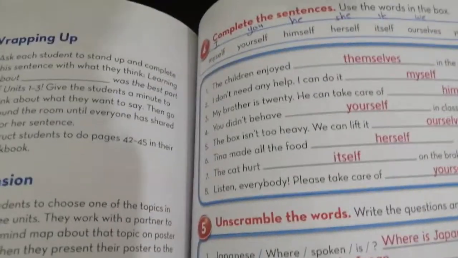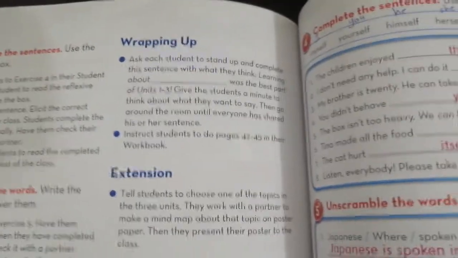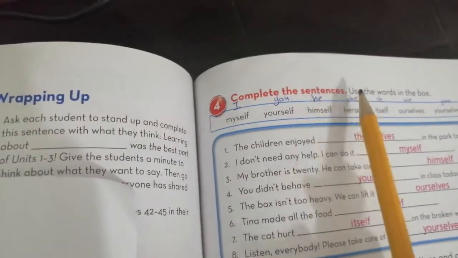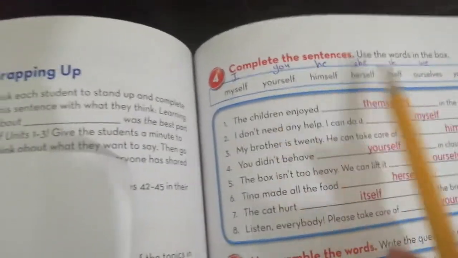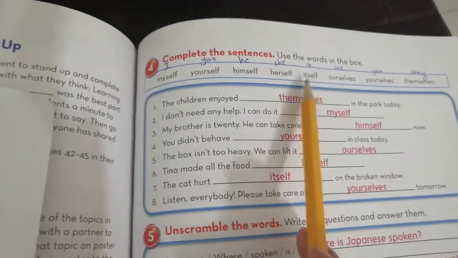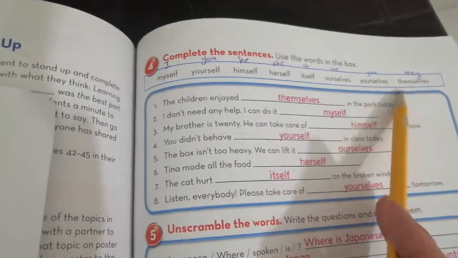Now we want to move to question number 4 in your students book on page 81. We want to do exercise number 4. But before we do exercise number 4, look at this exercise. Complete the sentences. Use the word in the box. بنكمل السنتنس حسب ال word in the box. Here we have myself, yourself, himself, herself, itself, ourselves, yourselves, and themselves.